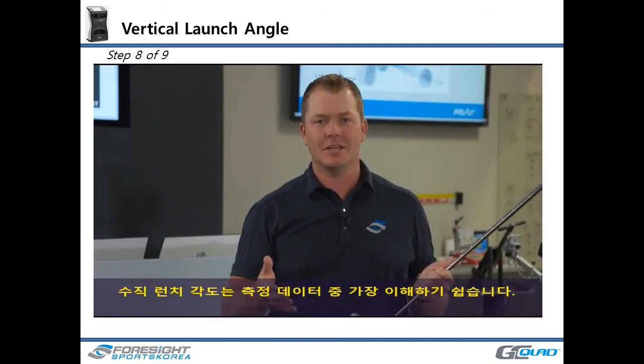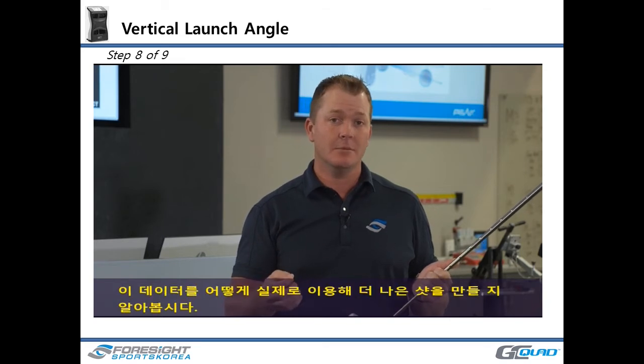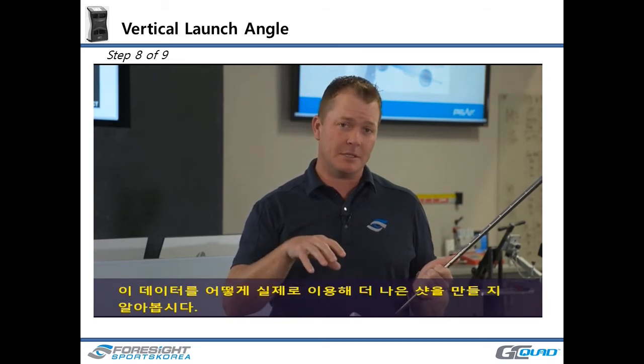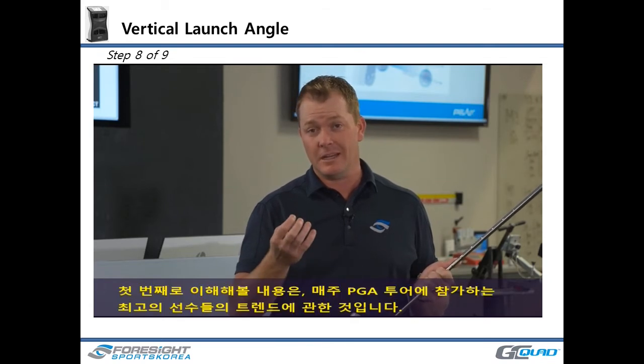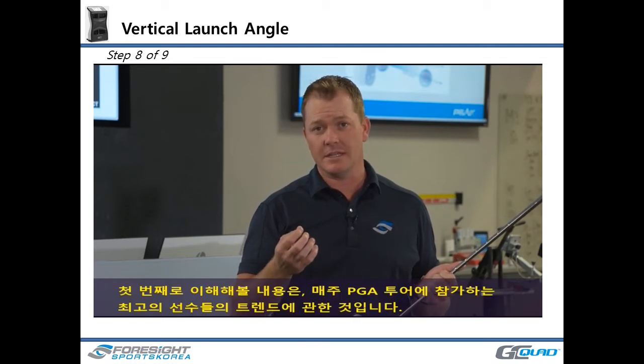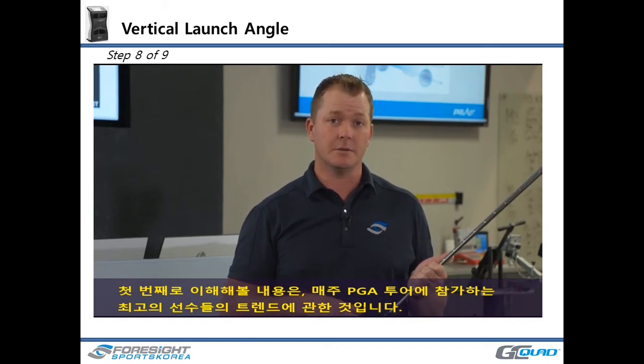Now, vertical launch angle is one of the simplest golf ball measurements to understand, but let's talk about how we take that measurement and actually apply it to hit better golf shots. Now, the first thing I'd like everyone to understand is a trend that we see from the best ball strikers in the world, the guys that play week in, week out on the PGA Tour.